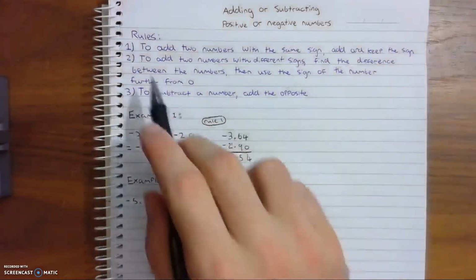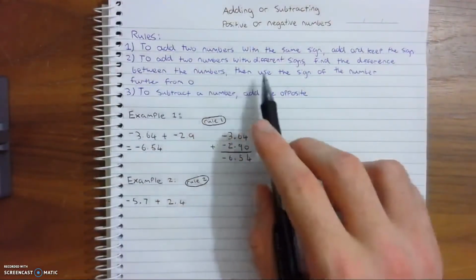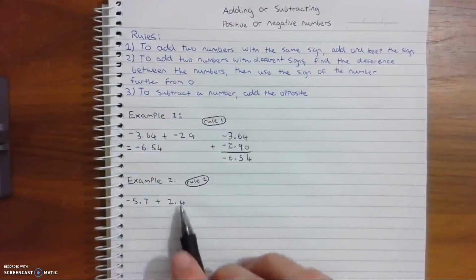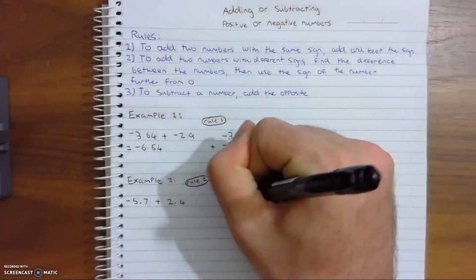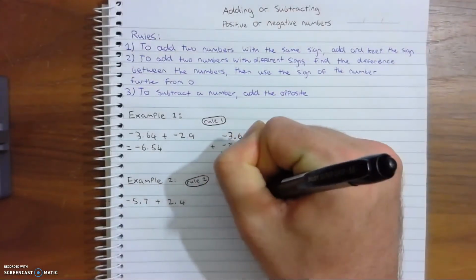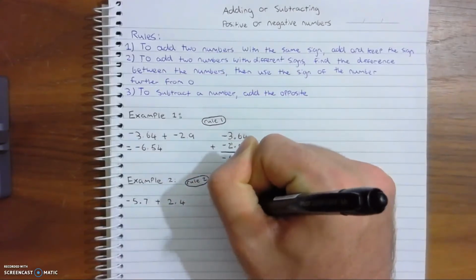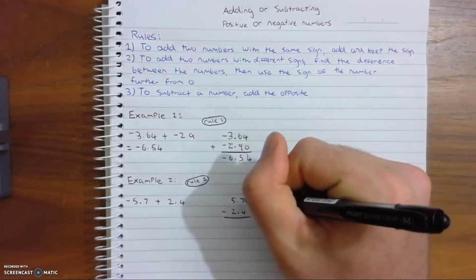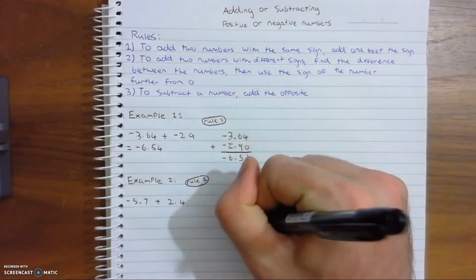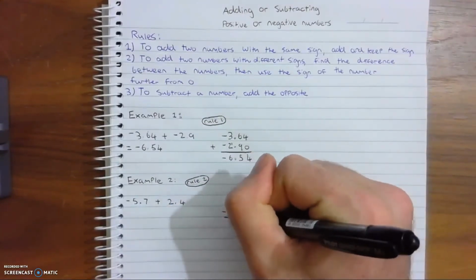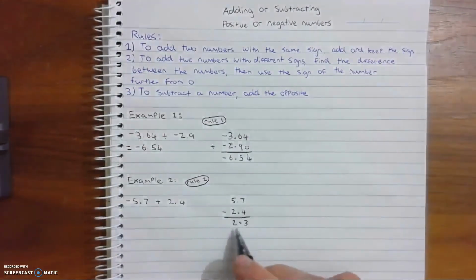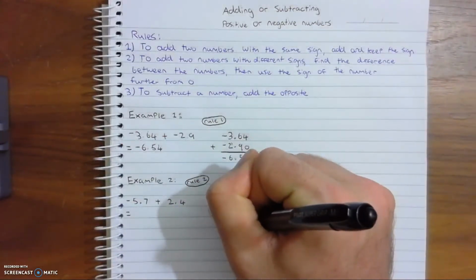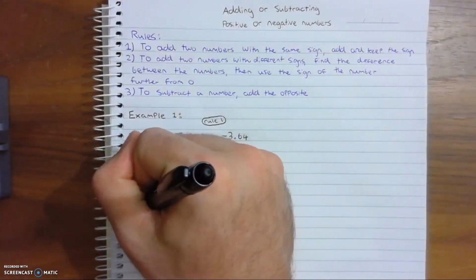To do this, we need to find the difference between the numbers, then use the sign of the number furthest from 0. We find the difference between the numbers by subtracting. So that would be 5.7 minus 2.4. Quickly do this together. 7 minus 4 is 3, and 5 minus 2 is 3. That'll give us 2.3. Oh, that's a 3, sorry. 3.3.